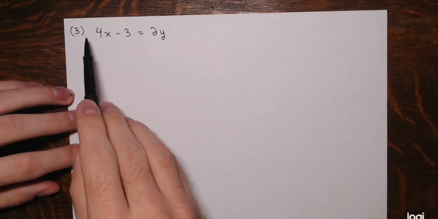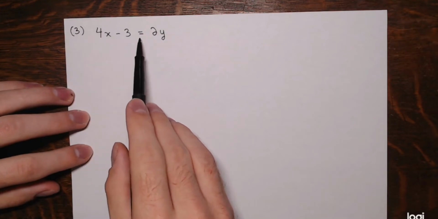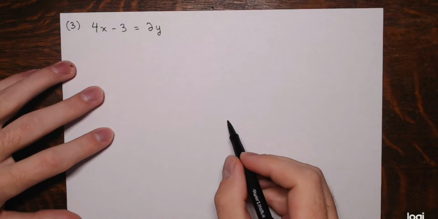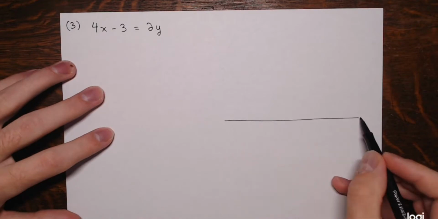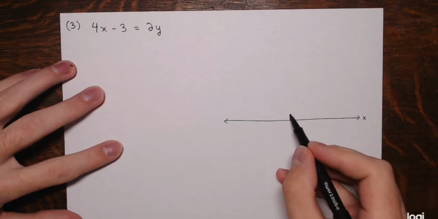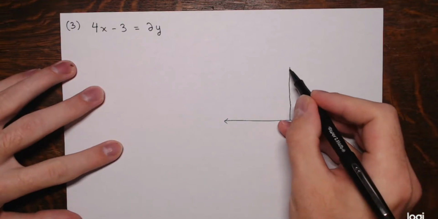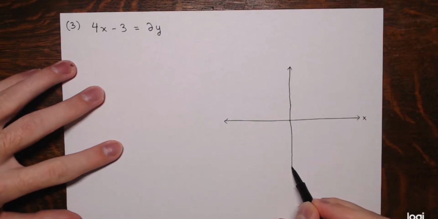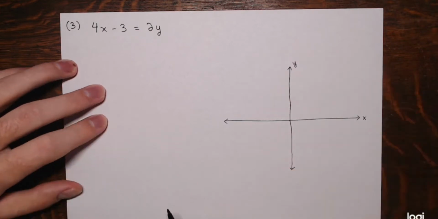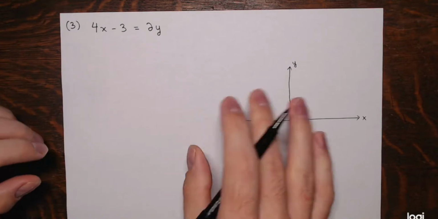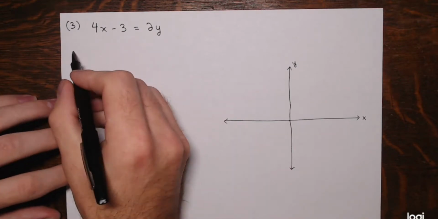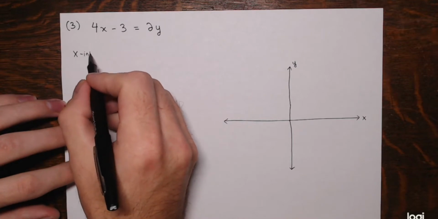All right, so number 3, I got 4x minus 3 equals 2 times y. All right, so once again, I'm going to make a little hand sketch of the xy coordinate plane on the right, x-axis horizontal, and the y-axis vertical. That's not really that great looking, I apologize. Again, we'll look at the Desmos site to see a much better picture. Alright, then I'm going x-intercept first.